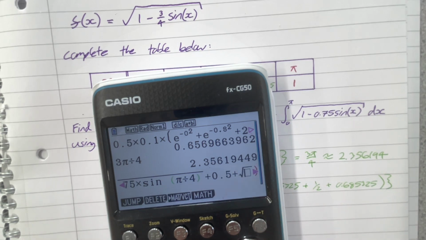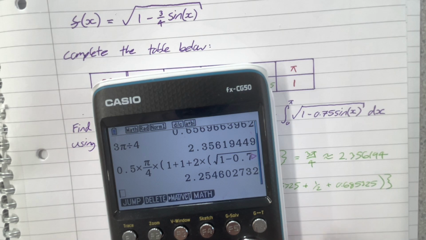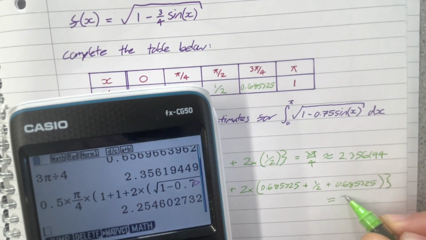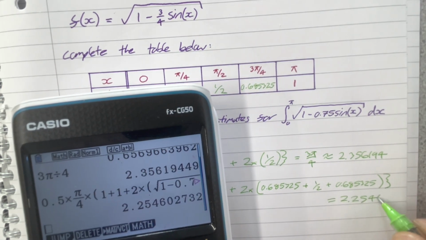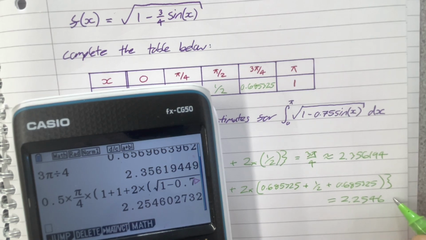I will actually write it out. So it's 1 minus 0.75 times the sine of 3 pi on 4. So that gives me an approximation of 2.254603.